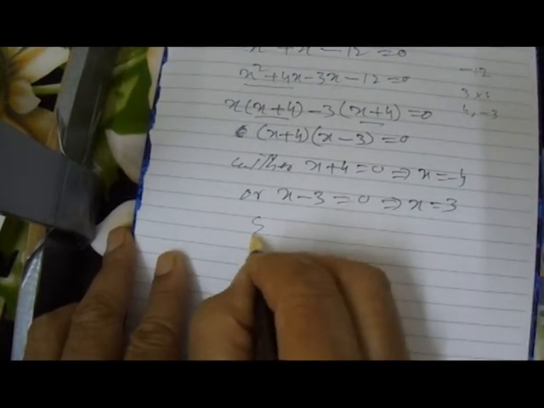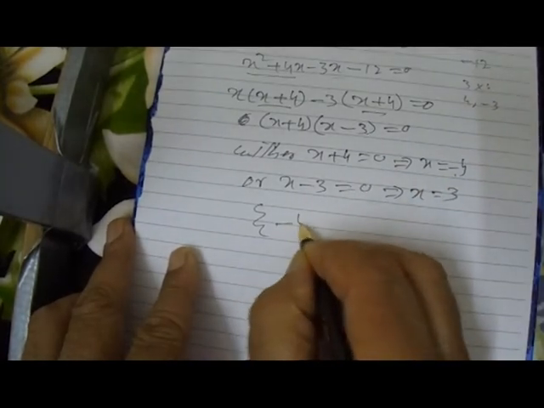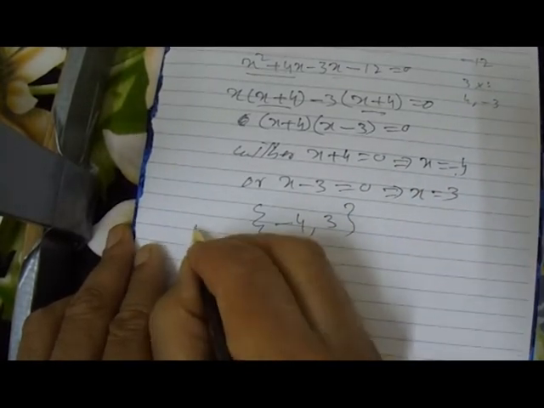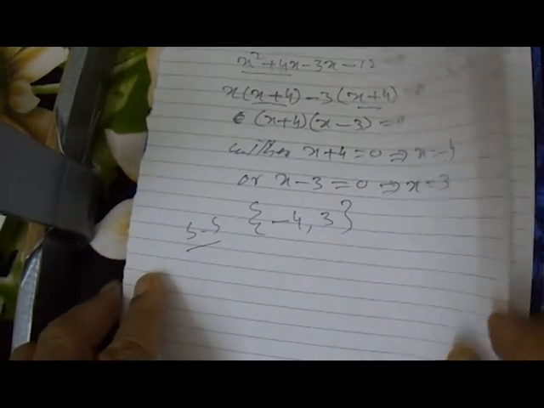Now we want to write the solution set. Here we first write minus 4 and 3. Now this is the solution set of this exercise, of this part.